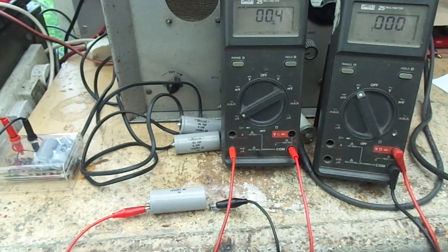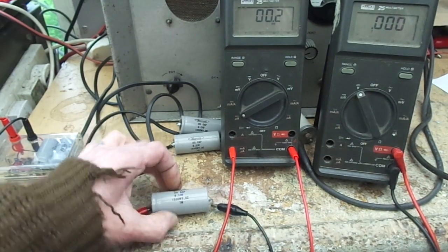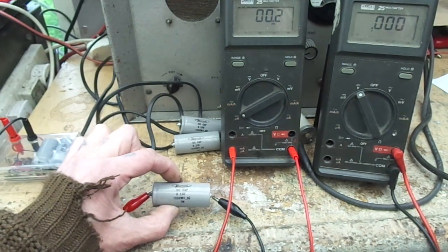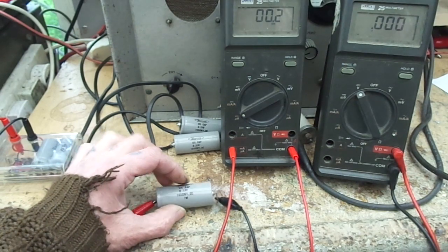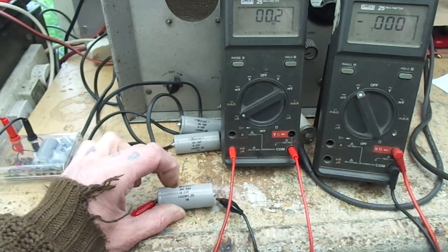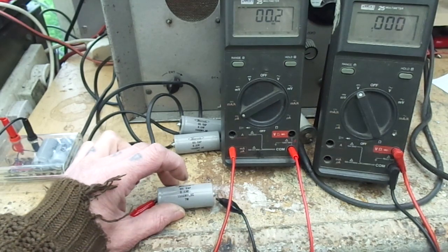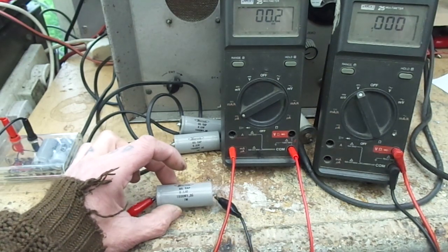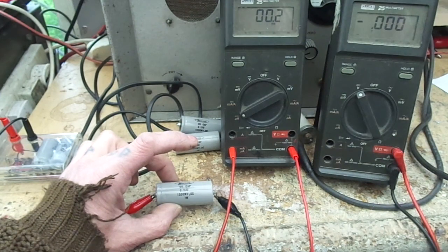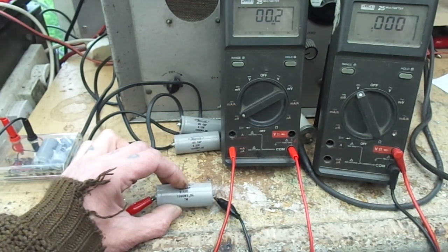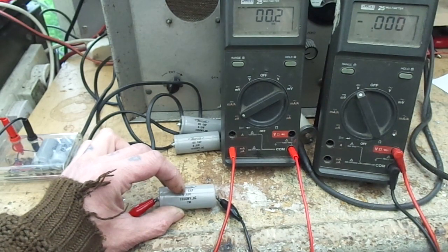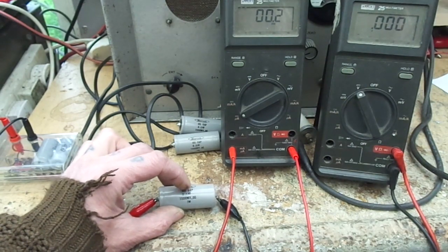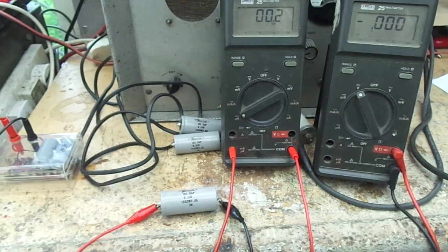In the oscilloscope, there's 4 of these, but there's 2 sets of 2 capacitors connected in series to give a working voltage of 3 kV, but obviously then the capacitance is halved, so that would be 0.025 or 25 nanofarads.